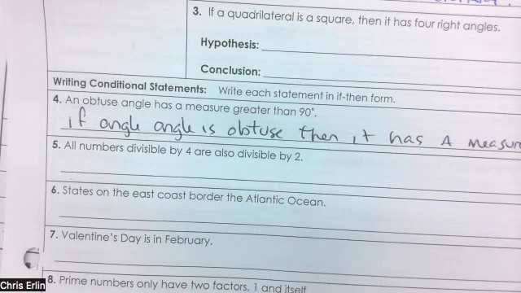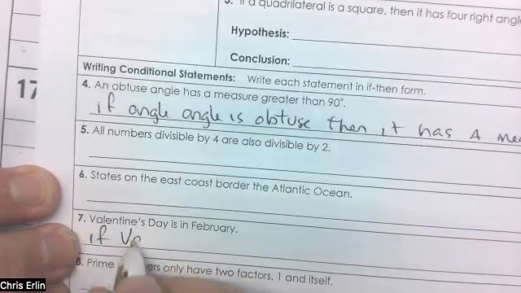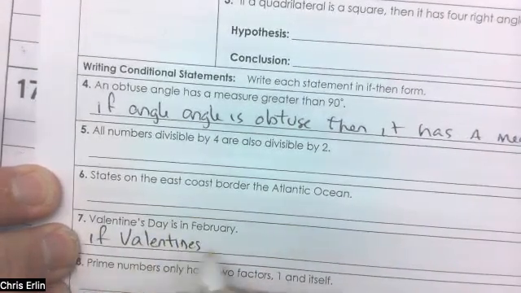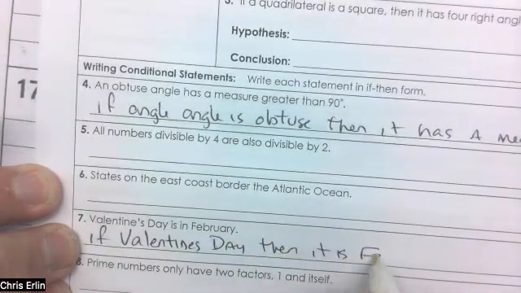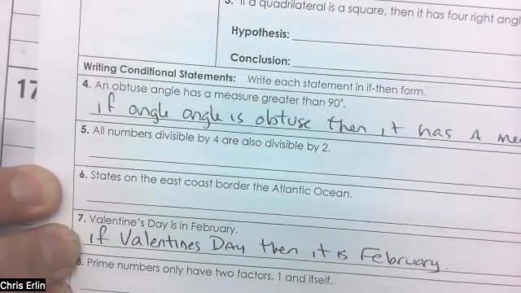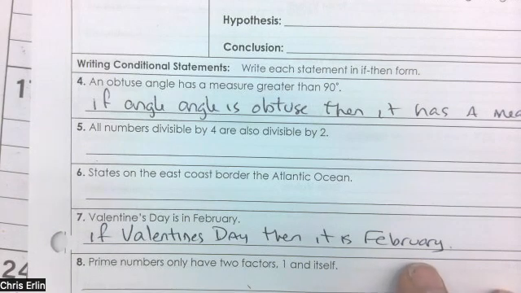No. So we're also going to be talking about counter examples, ways in which you demonstrate that a statement is false. In other words, February 20th is February, but it's not Valentine's Day. So for this one, we'd have to say if Valentine's Day, then it is February. And Wade started to say that then you're in February. I'd be totally okay with that. The exact wording is not as important to me as much as the message.